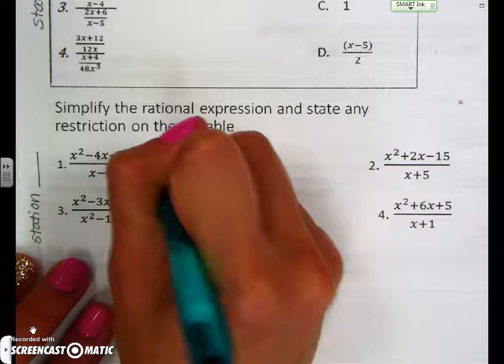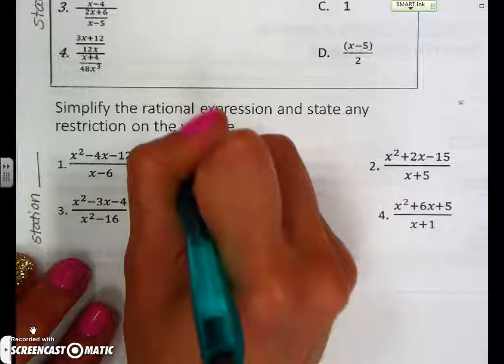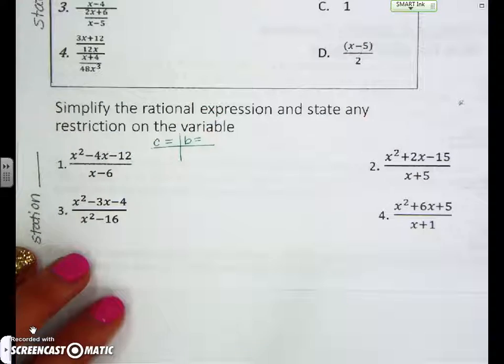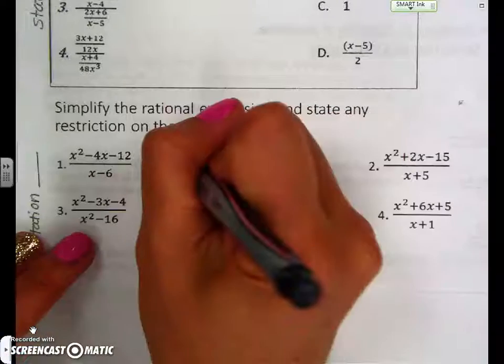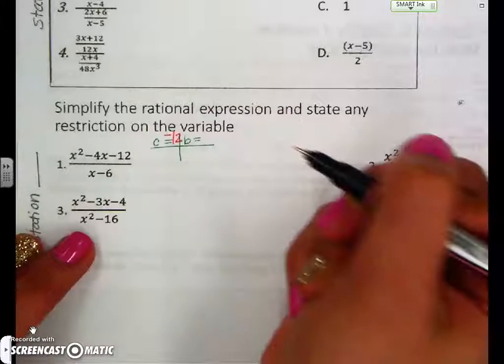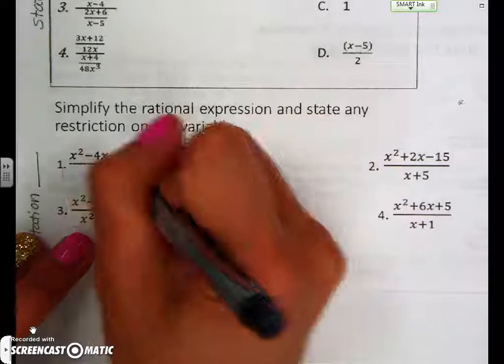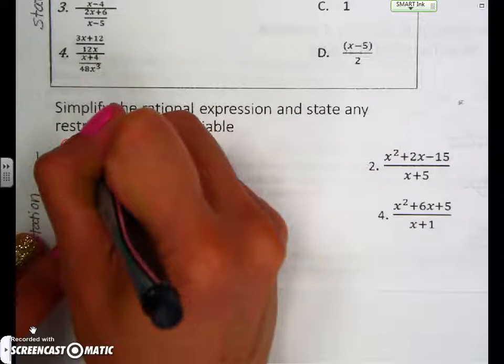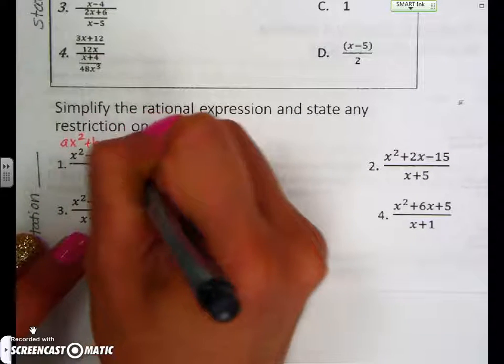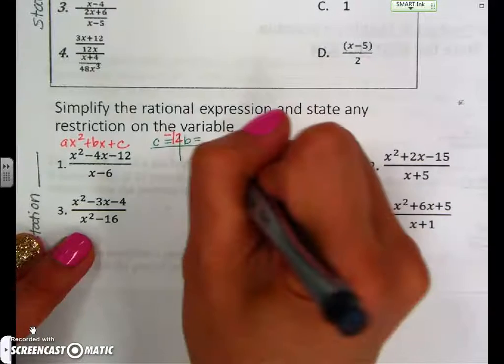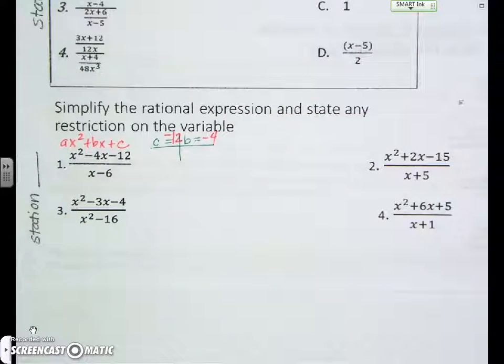So if I do a CB table, what is C equal to? Good. C is equal to -12 and B is equal to, not 0, but remember this is ax squared plus bx plus c. So B is equal to -4.